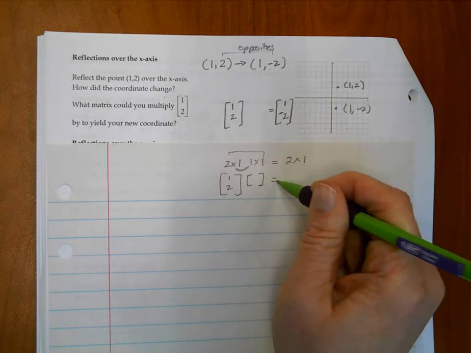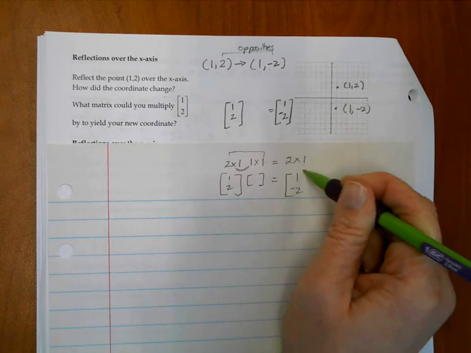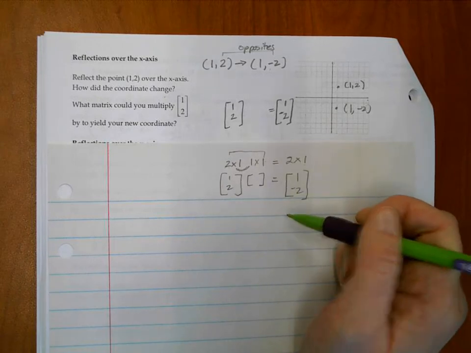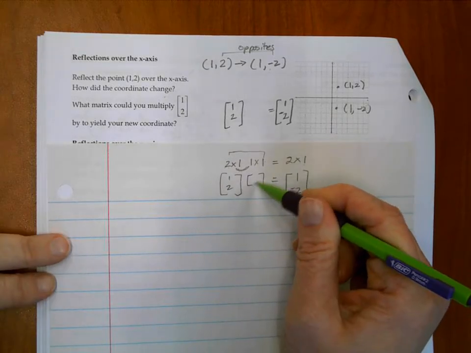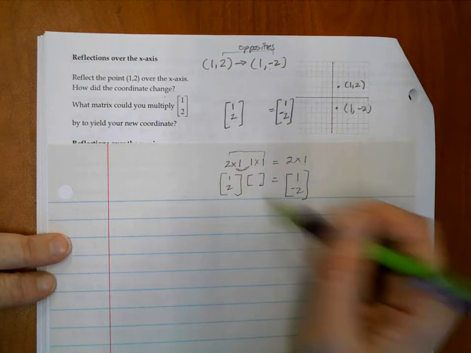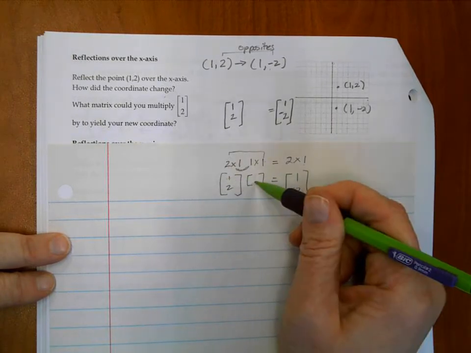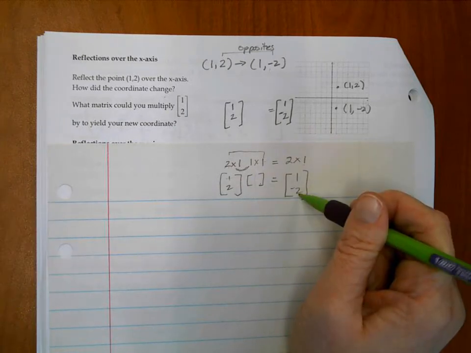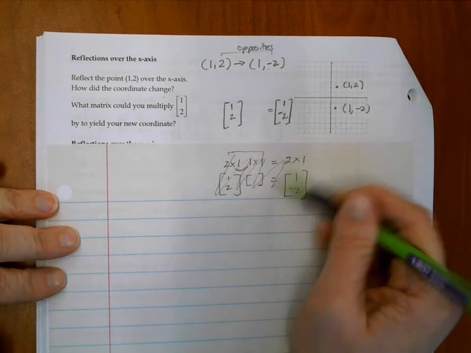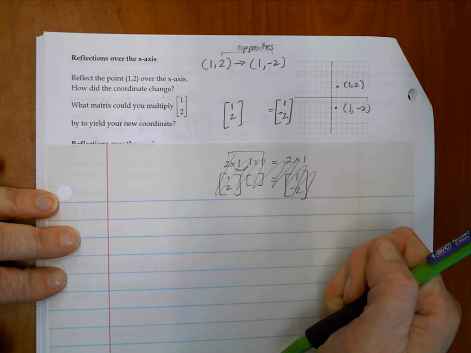And then I want to end up with 1, -2. So we want to think, okay, is that possible? Is that where I want my matrix? Well, I could only have one number here. So is there a number I could put here where when I multiply by 1, it gets me this, but when I multiply it by 2, it gets me that? That's not possible. So it's not going to make sense to put the multiplication on the right.